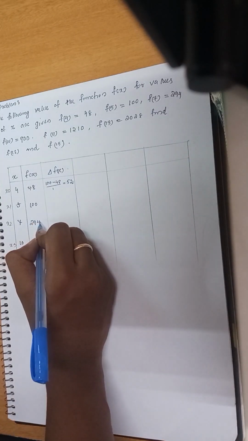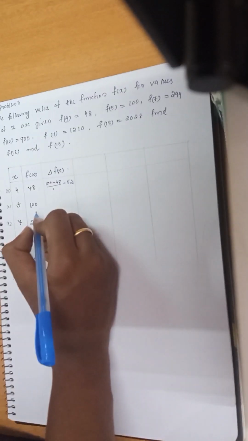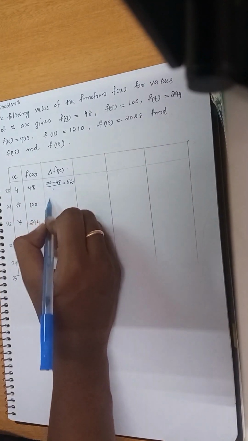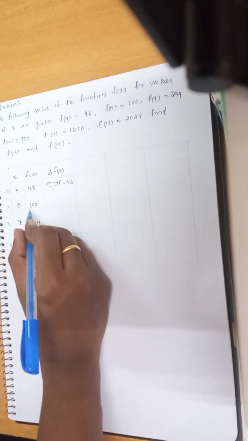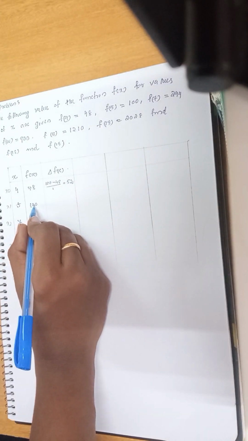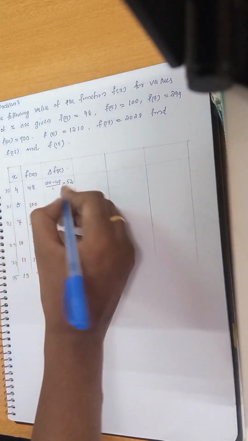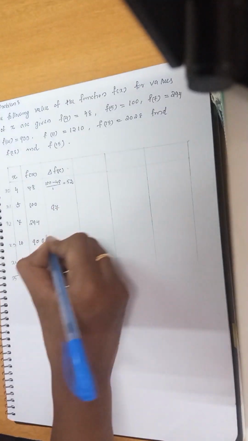So then next, the value of delta f of x2 is (294 minus 100) divided by (7 minus 5), that is 97.